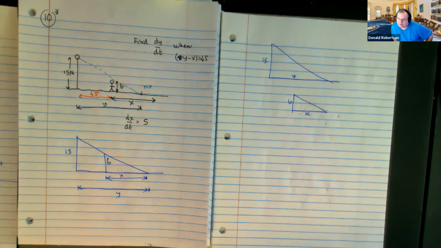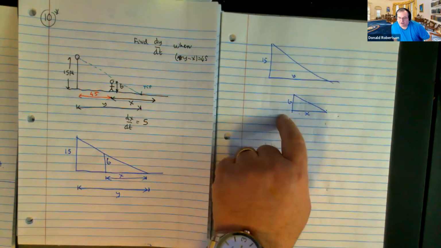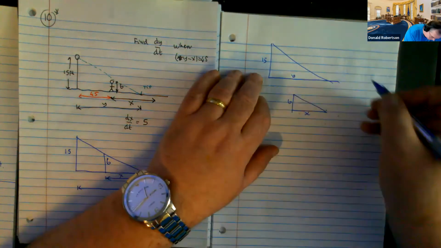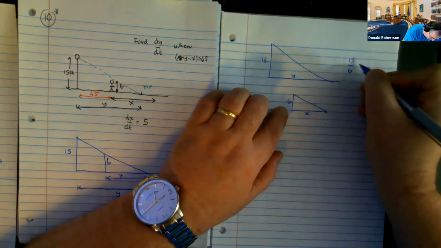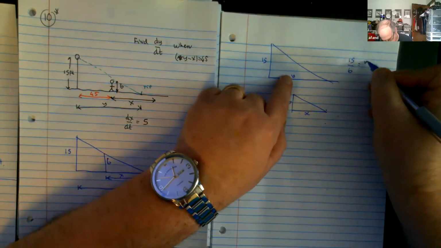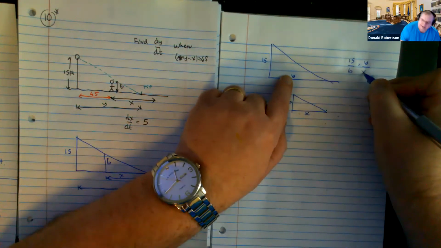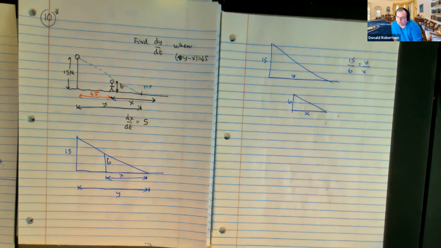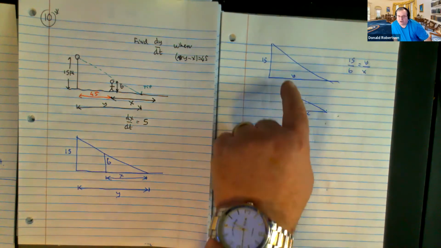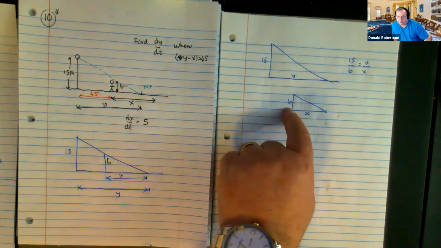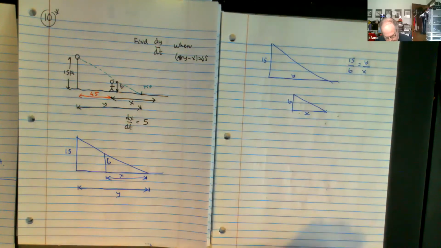So far, so good? Now, in similar triangles, corresponding sides are in equal ratio. What that means is that the 15 on this one, divided by the 6 on that one, is the same number as y divided by x. So if you divide corresponding sides, you always get the same number.